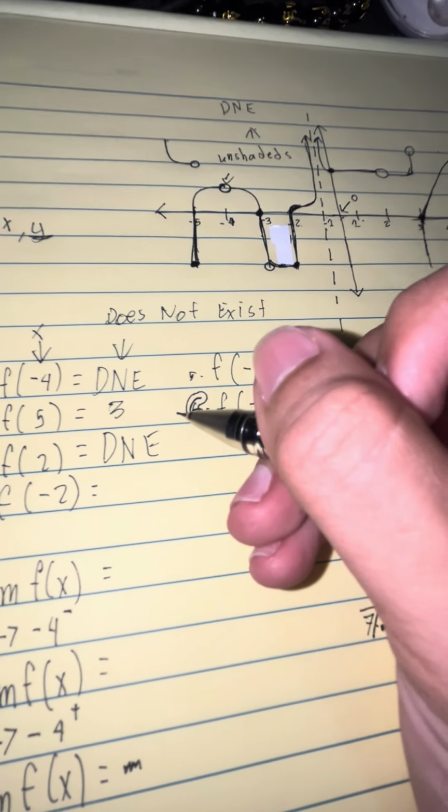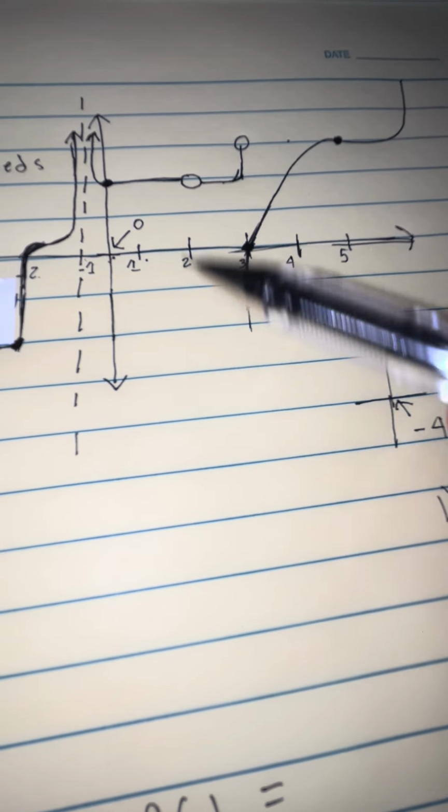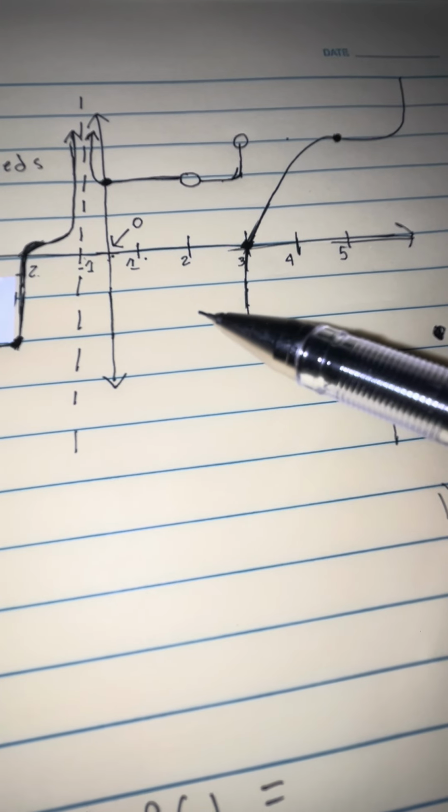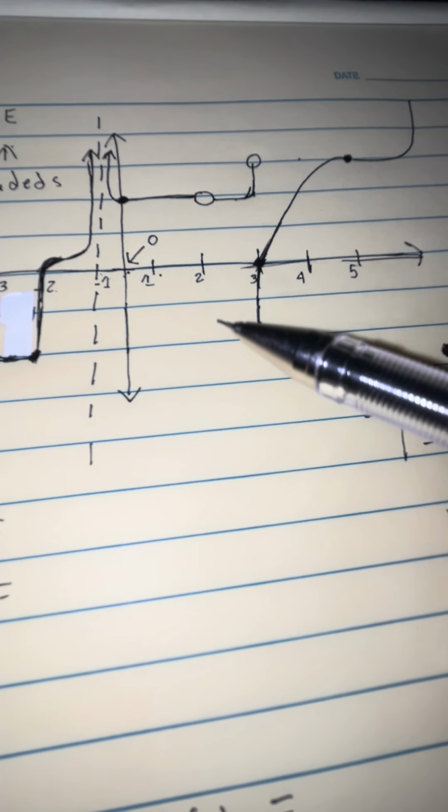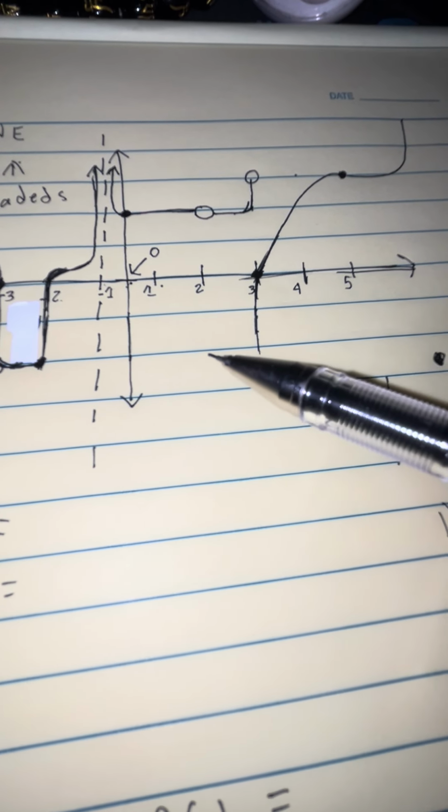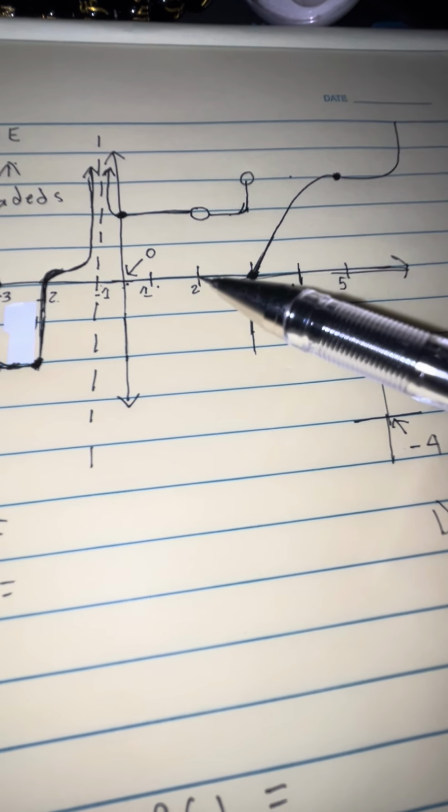DNE. It does not exist because, again, look, unshaded circle, and there is no other circle below or above it that is shaded.